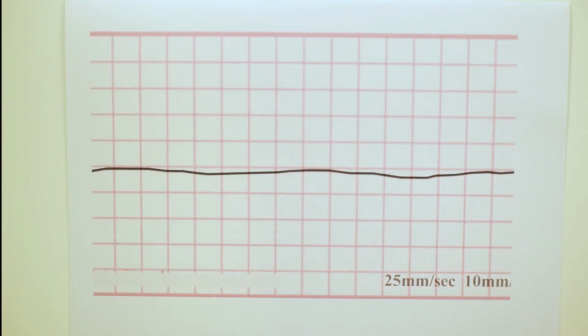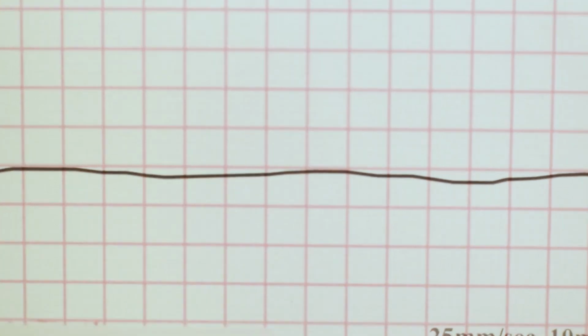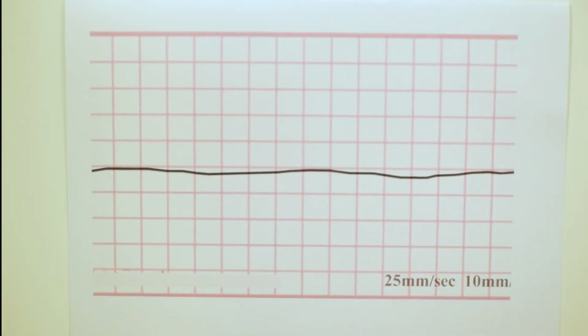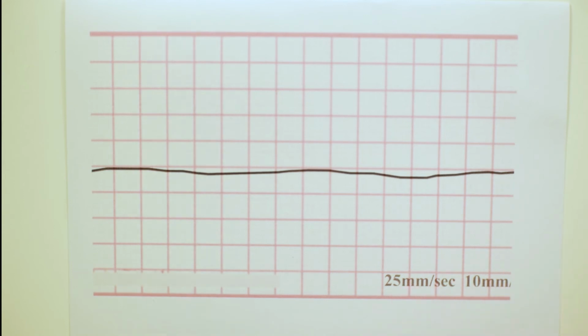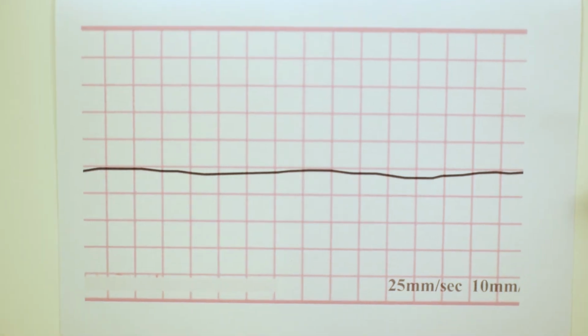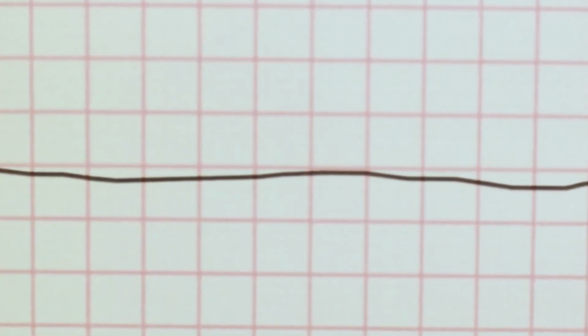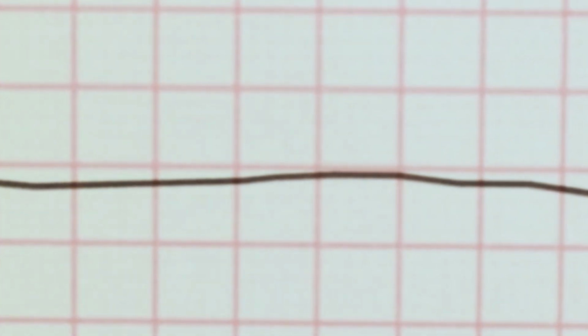Next rhythm. Let's work out rate. Well, there's nothing really to count because there's nothing on the rhythm. So we can't see P waves, QRS, nothing. But if you notice, it's not perfectly flat. So what you want to do is increase your gain. Gain on a monitor allows you to make the rhythm look bigger, so we can look at it closer. And you'll notice that it's not perfectly flat.